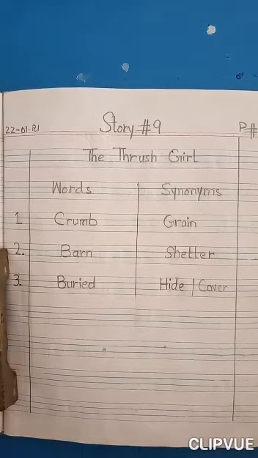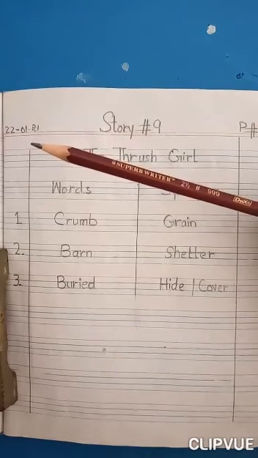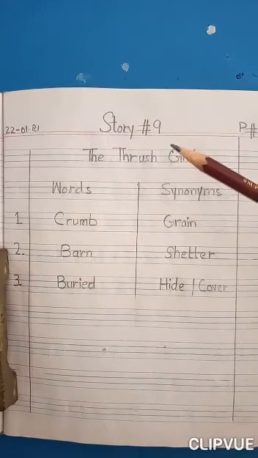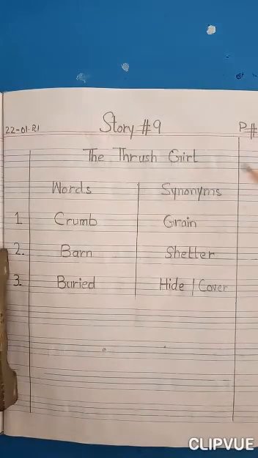Student, today we are going to do fair work, the Thrush Girl. For fair work, you have to take your fair copy and take your pencil. First, you maintain your page, make margin line both sides in your copy, and then you will mention today's date. Story number 9, the Thrush Girl. You will mention here page number.